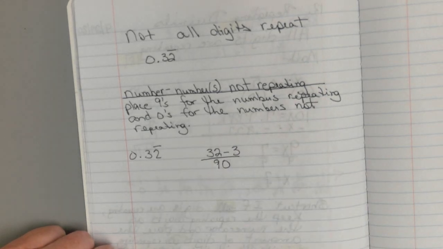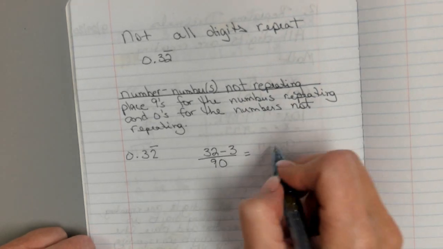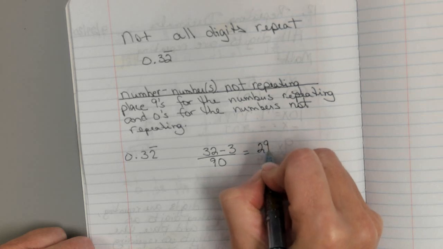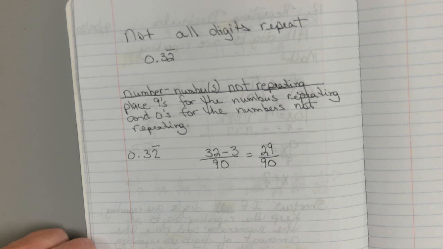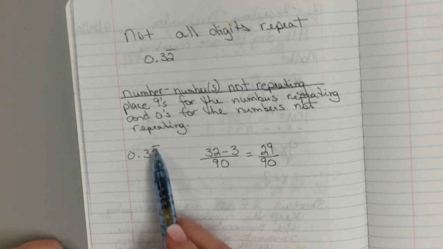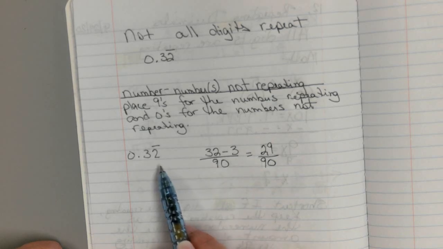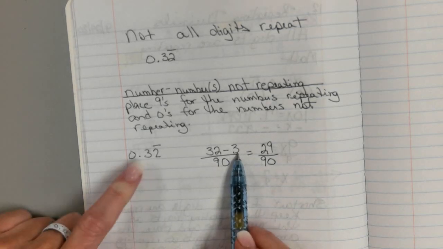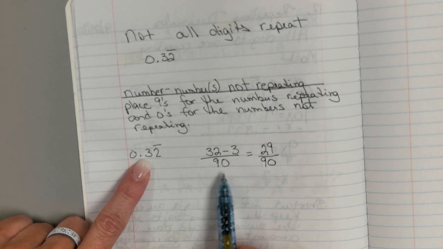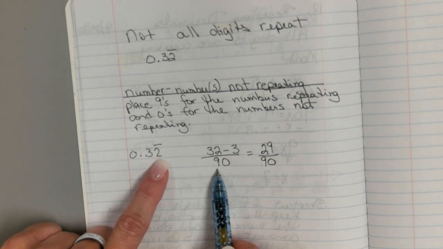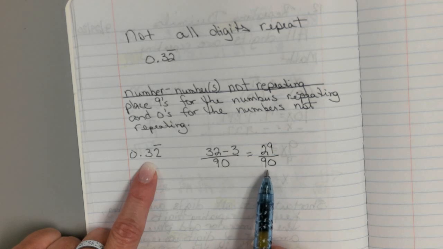So I'm putting a 90 on the bottom. And then I'm just going to do the math. So 32 minus 3 is 29 over 90. That would be my fraction for 32 hundredths and only the two repeating. So I took the number, the 32, I took away the number that did not repeat. That's where 29 came from. On the bottom, I put a 9 for the digit that repeated and a 0 for the digit that did not. And that would be my answer.